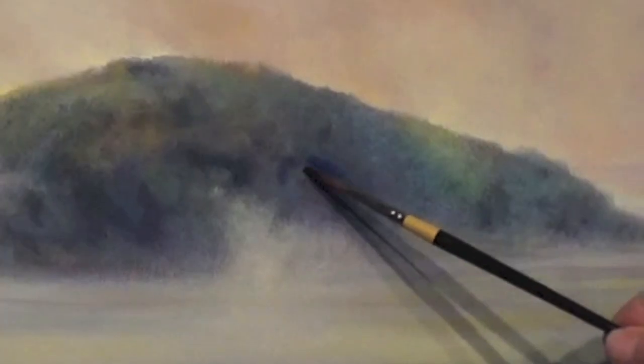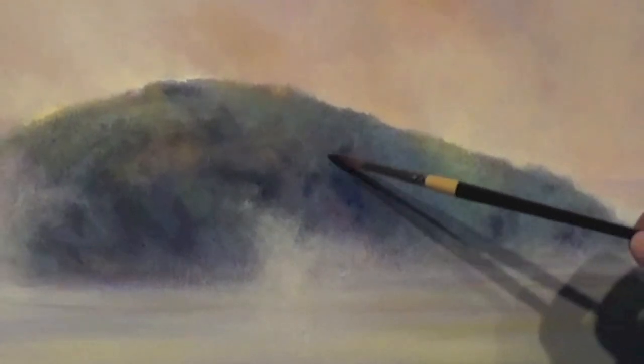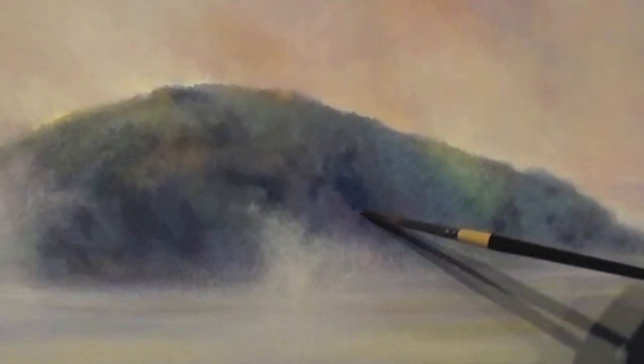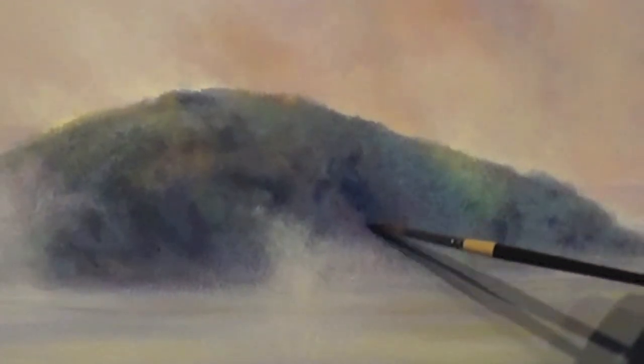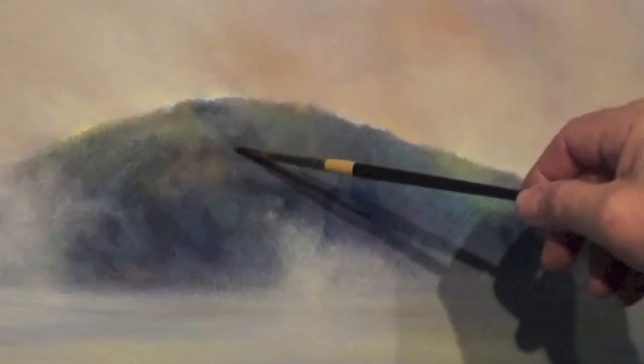Now I'm not trying to paint an island or trees. I'm trying to look for forms, shapes, patterns. And then I'll stand back from the picture and see what's happened. What effect have I had by painting like this up close? What does it look like far away? Does it create a pattern?